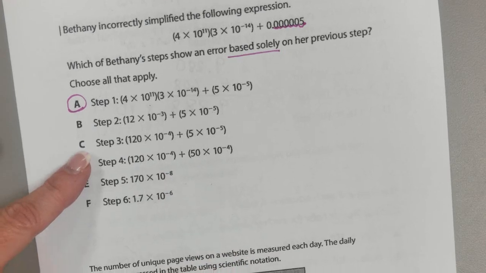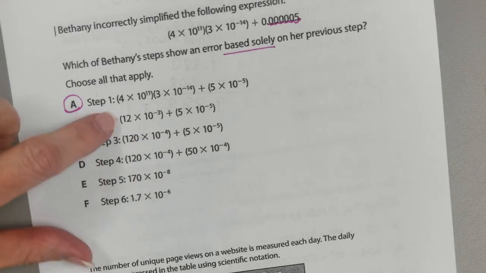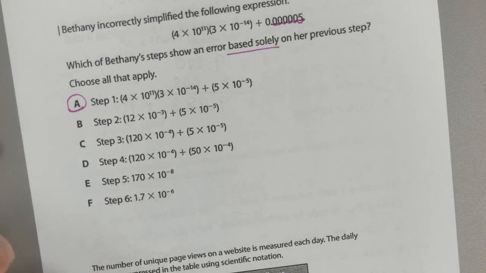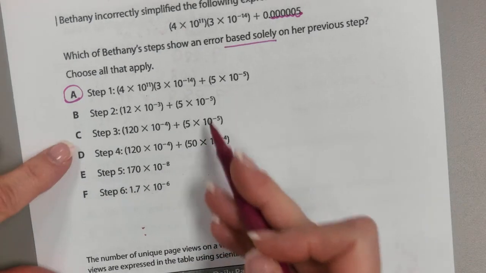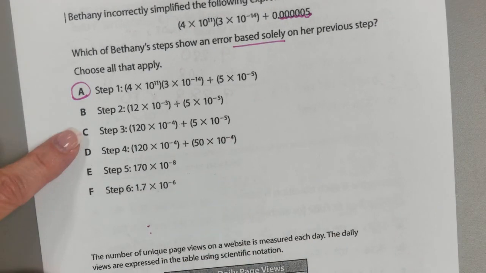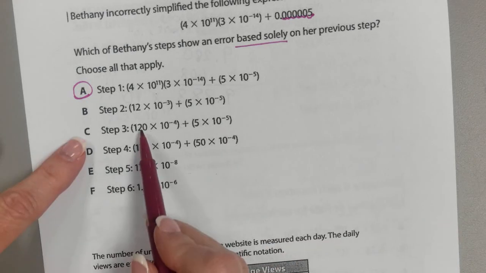If the decimal moves to the right, the exponent decreases. So they did that. Okay. And then this one they didn't do anything to. So we're okay on C. What about D? Where they're going from here to here.